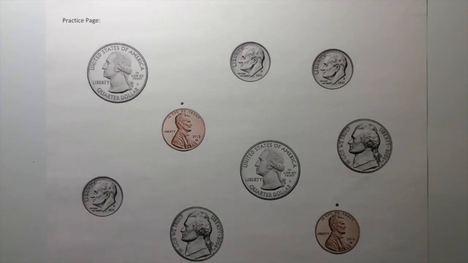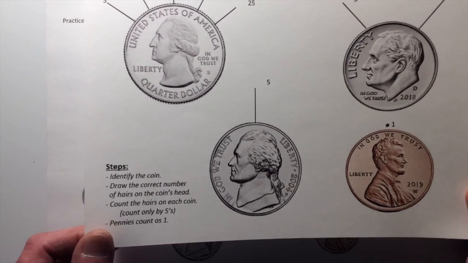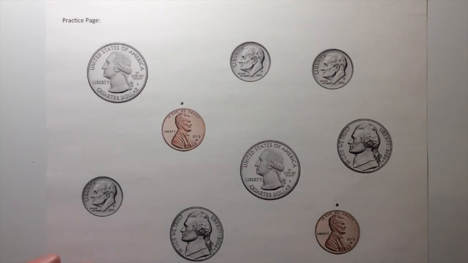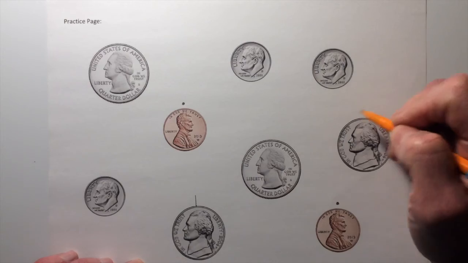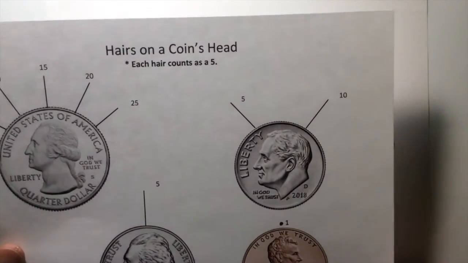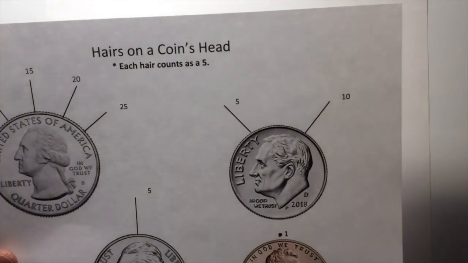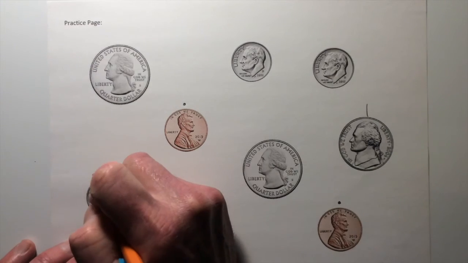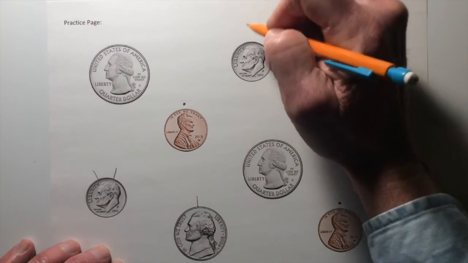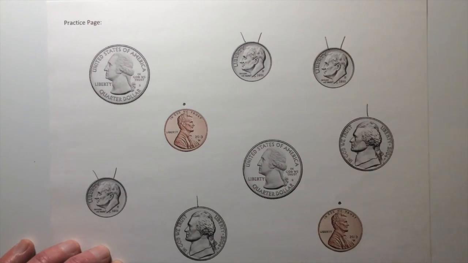there. The next coin I'm going to identify is the nickel, and if you remember, a nickel counts as 5, so you draw 1 line on each nickel. Here's a nickel, and there's a nickel. The next one is the dime, and the dime could be made up of 2 5s, so it gets 2 lines. There's a dime, there's a dime, and there's a dime.